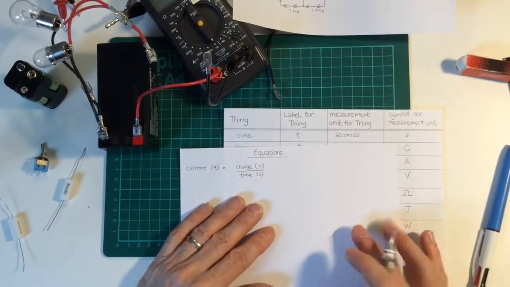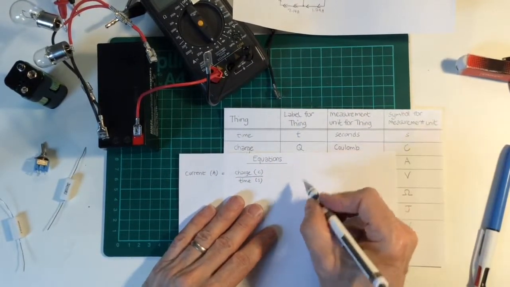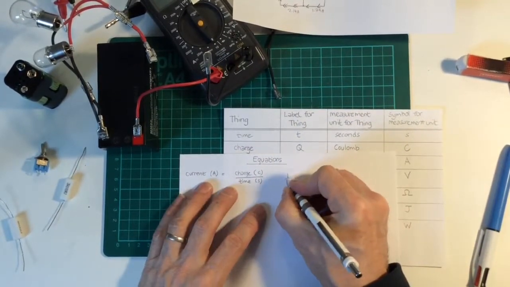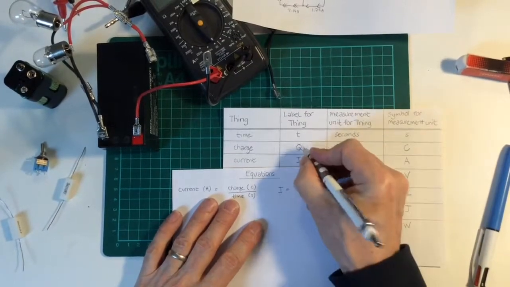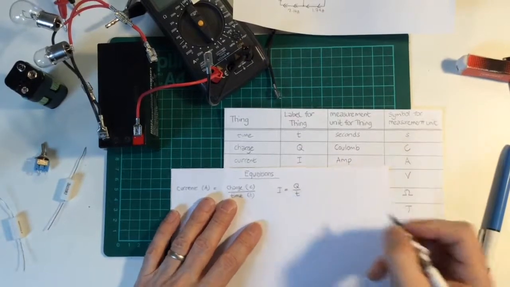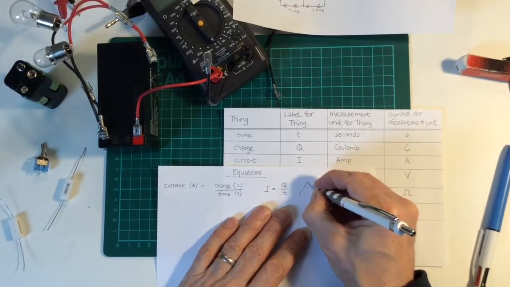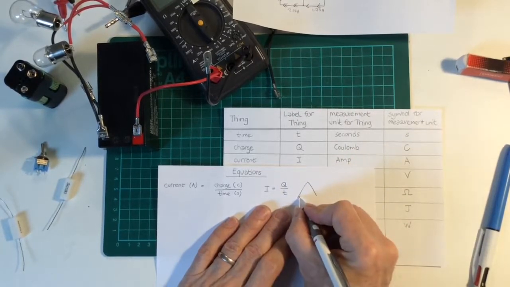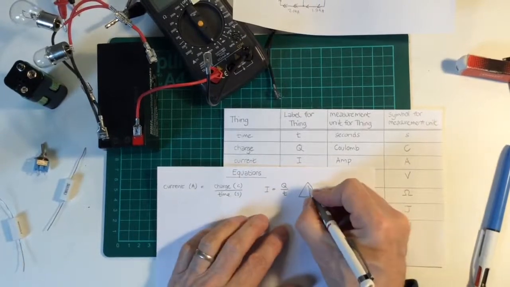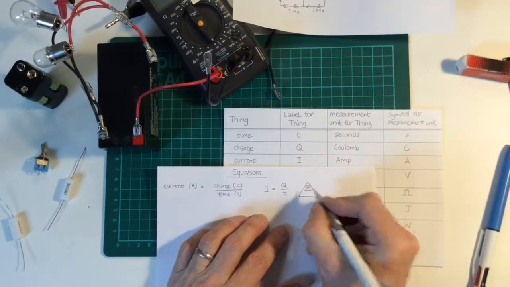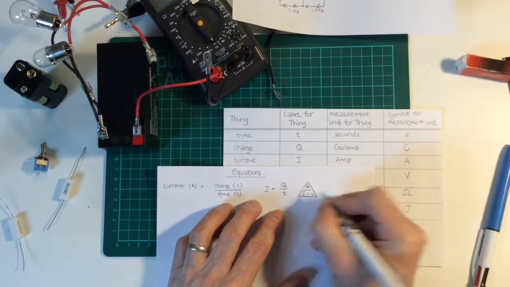So to put that as an equation with symbols, we use the labels for the thing. So we have I for current equals Q for charge divided by t for time. And as a triangle, to make anything like that into a triangle, if there's a fraction, the thing that's on top of the fraction goes at the top of the triangle, and the other two things go at the bottom. So I times t goes on the bottom.